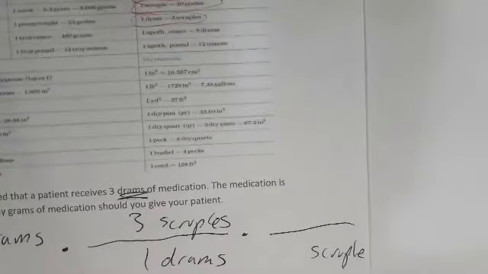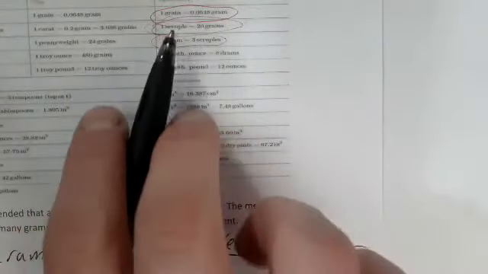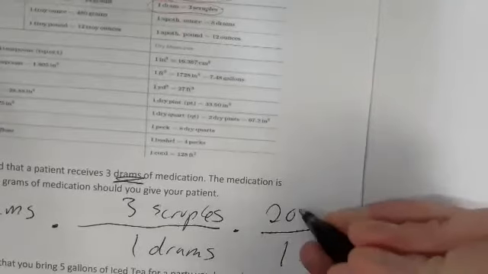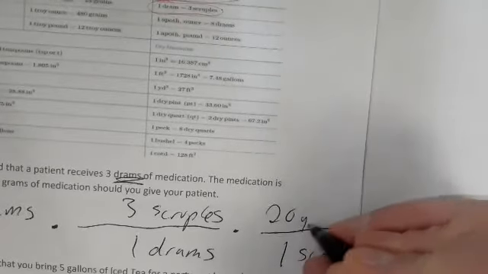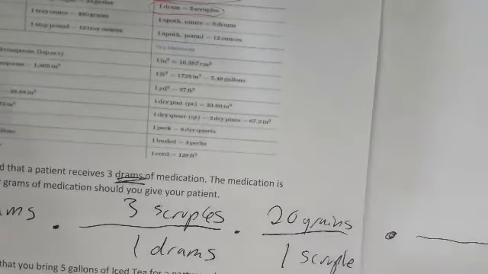Bring in the reinforcements. So the next thing I'm looking at is things with scruples. I just used this one, so I'm probably not going to use that again. So let's go from scruples to grains. 1 scruple is 20 grains. And now it looks like I'm going to be measuring in grains.